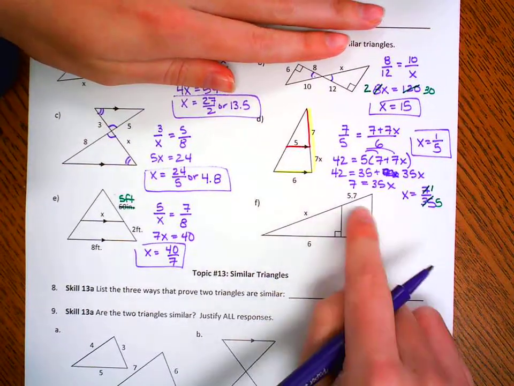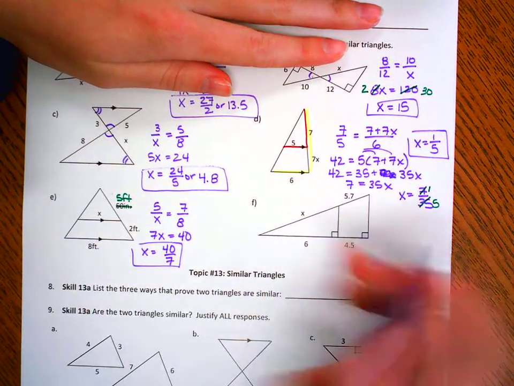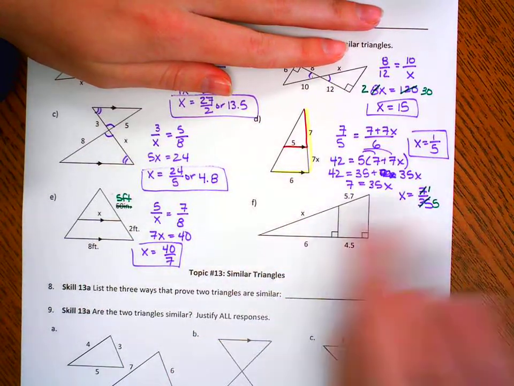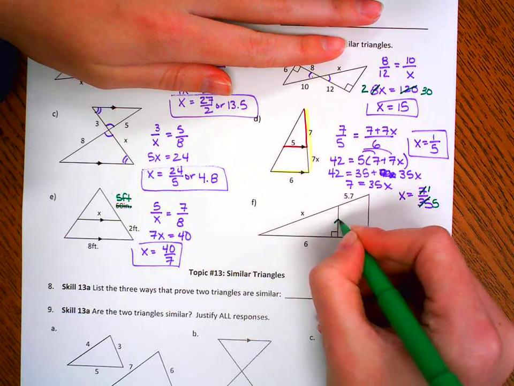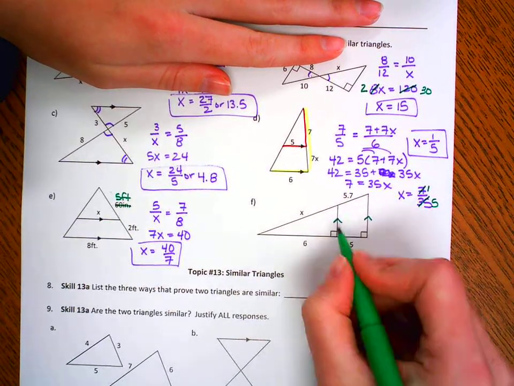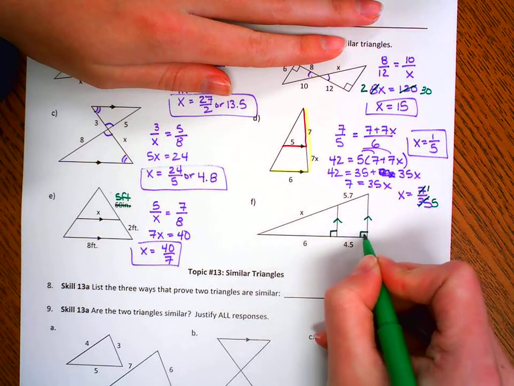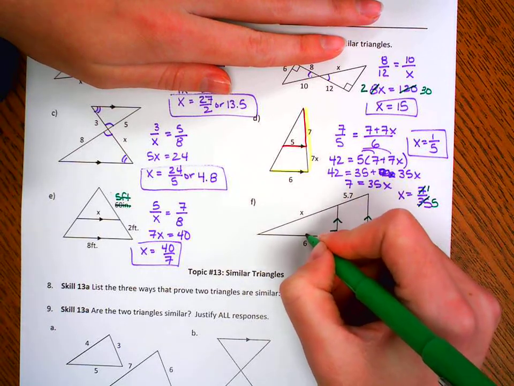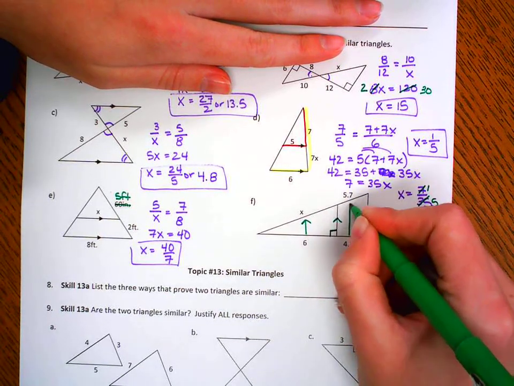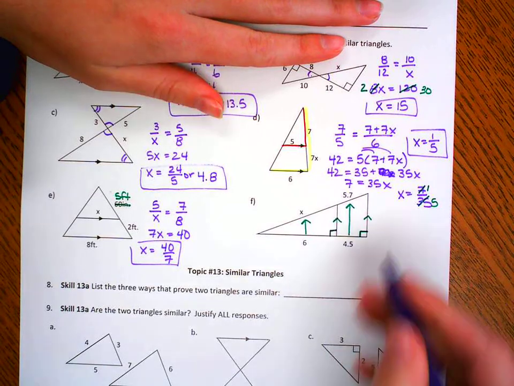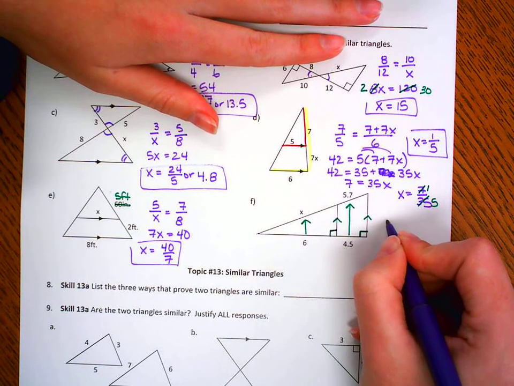Okay. Over here, there's a couple ways you can set this up. Because these are parallel lines, we know they are because of the converse of the corresponding angles postulate. Because the corresponding angles are the same, we can say that 6 over x is the same as 4.5 over 5.7. So why don't I set it up like that for the first time?